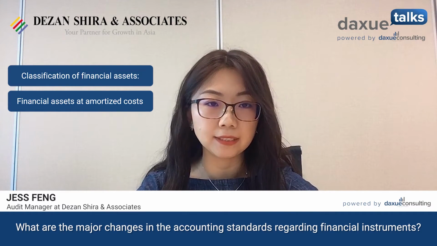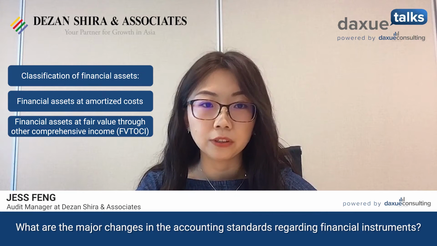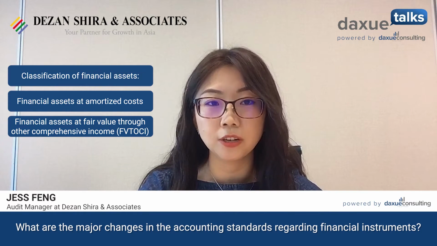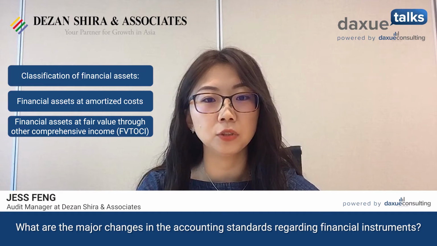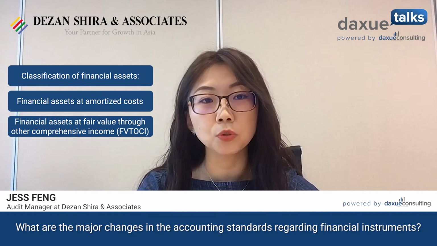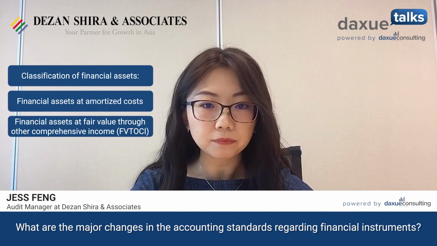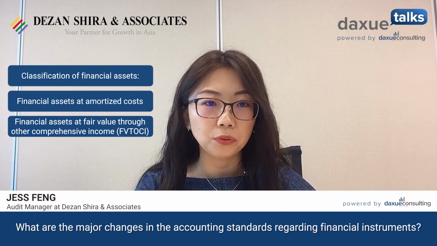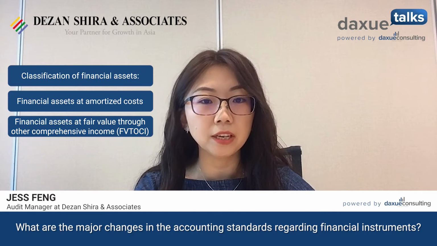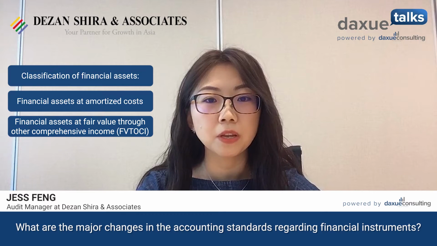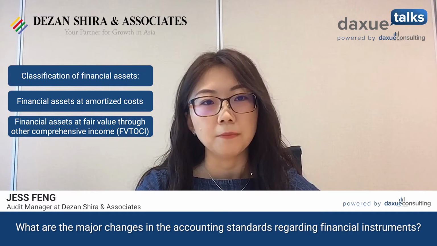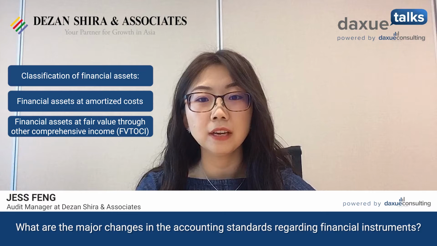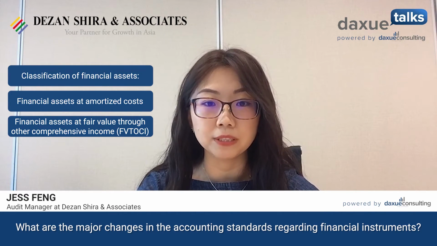The second category of financial assets is financial assets at fair value through other comprehensive income. This category arises when the company holds the financial assets to both sell them and to collect contractual cash flows. Of course, it also has to satisfy the SPPI test. So accounts receivable can be classified as measured at fair value through other comprehensive income if the company intends to sell it. For instance, if the company enters into some factoring arrangements to sell the accounts receivable at a discount, then it will be classified as financial assets at fair value through other comprehensive income.